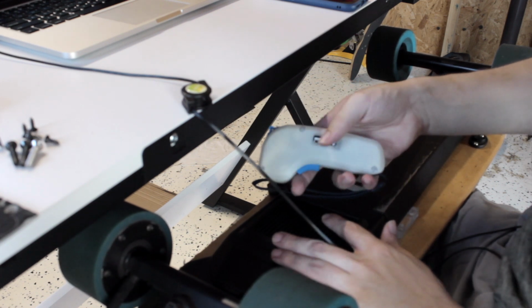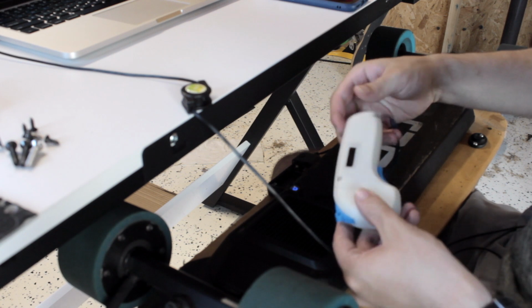Your Firefly and VESC should be paired. Throttle working with telemetry being sent.